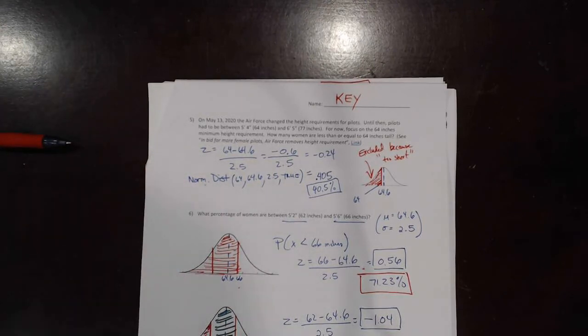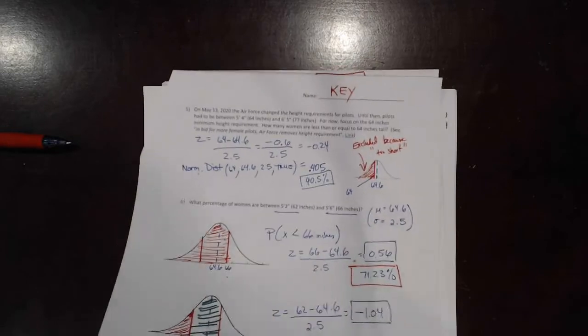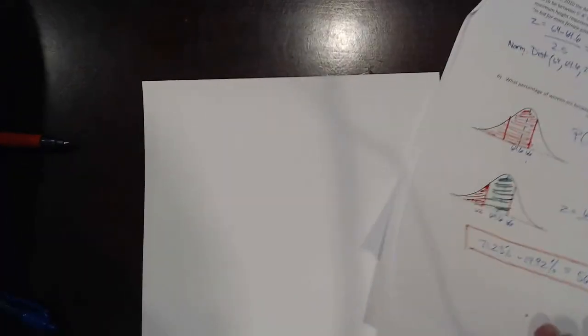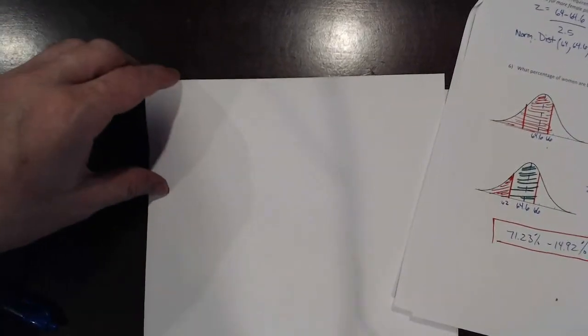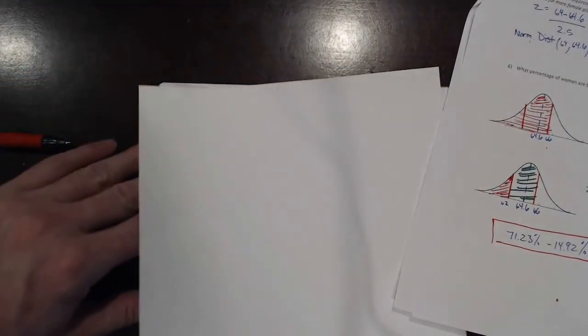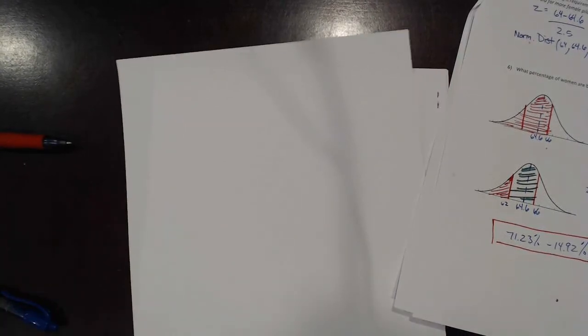Okay, so I've now given you some questions to do without my help. I will post the solutions, but these are all about the IQ. So let me show you those.